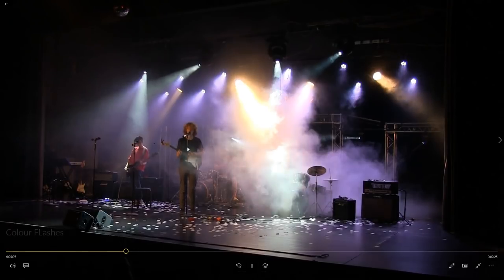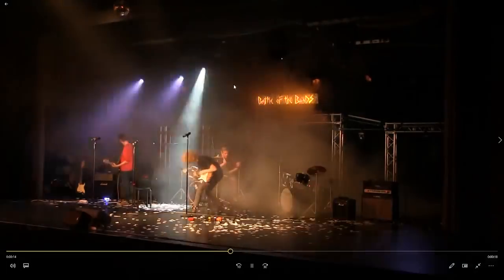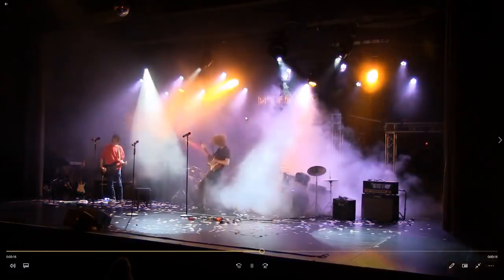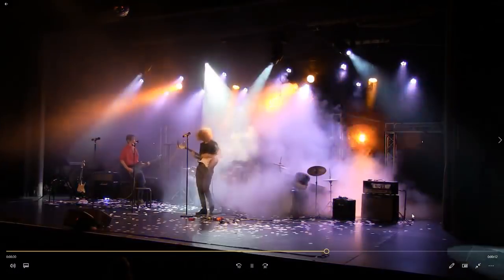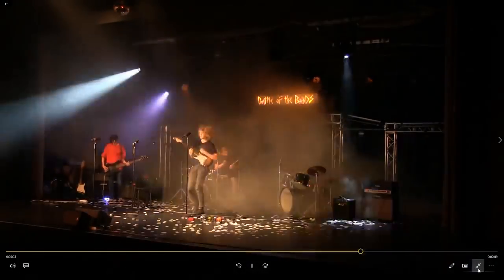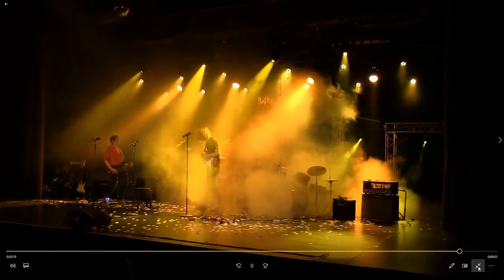Whenever I hit the strobe button, you'll see these VLs turn off. Yeah, you see they're off now. And only the lights that can do a random strobe will do it. But yeah, that's my color flashes and strobe buttons and everything.